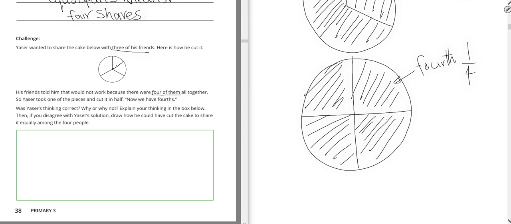Okay, now we have fourths. Was Yasser's thinking correct? Why or why not? Explain your thinking in the box below. Then, if you disagree with Yasser's solution, draw how he could have cut the cake to share it equally among the 4 people. Do you agree or not agree? Disagree.